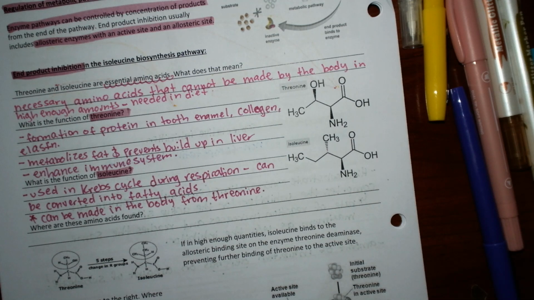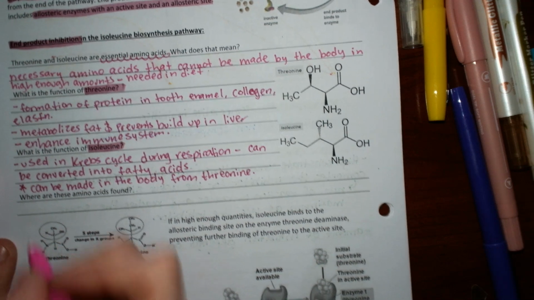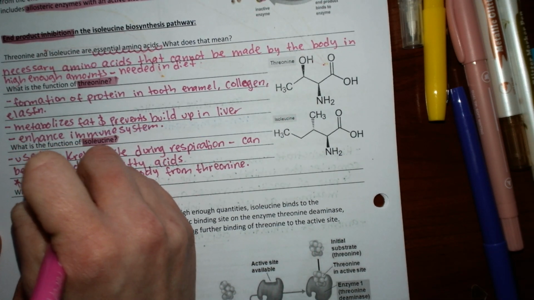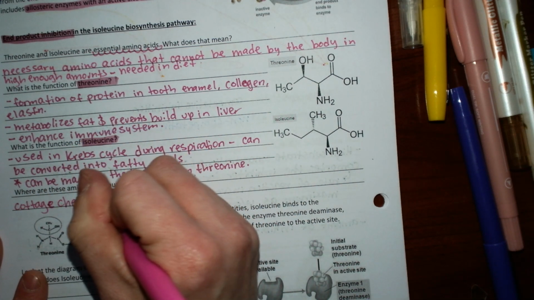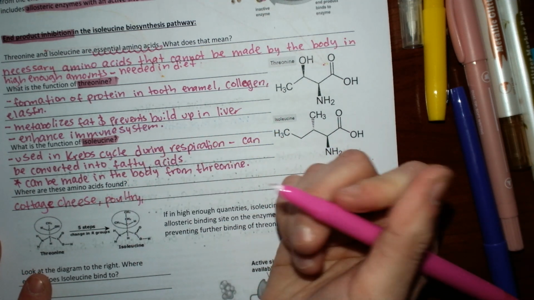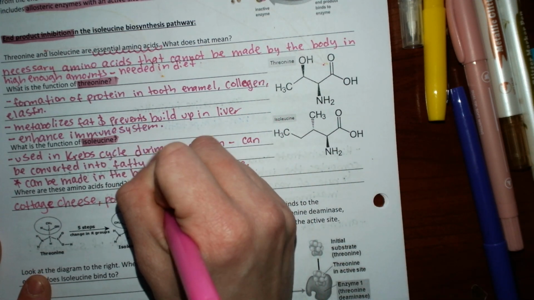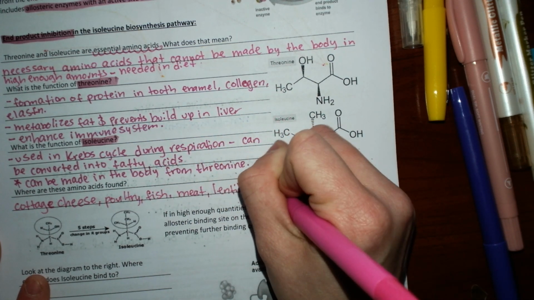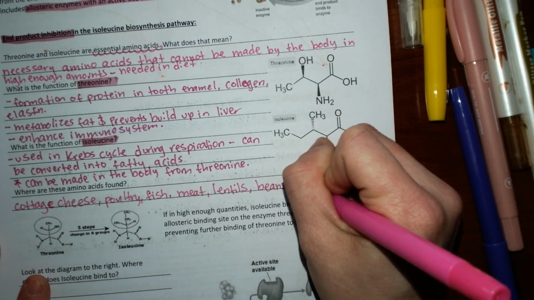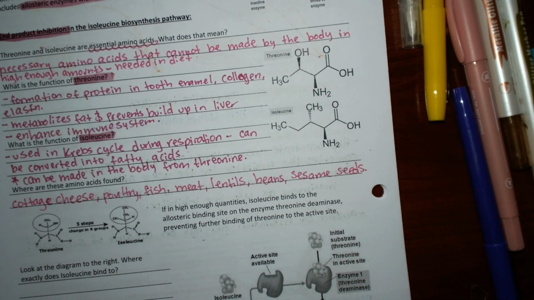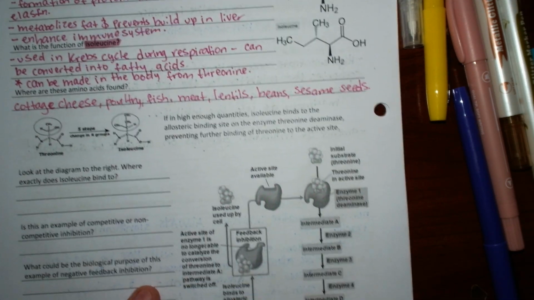And where are they found? Cottage cheese. The only thing I've written in giant letters is cottage cheese. And then smaller, cottage cheese, poultry, or like chicken, fish, meat, lentils, beans, and sesame seeds. So eat cottage cheese, beans, and sesame seeds. Like, what the heck? Okay.